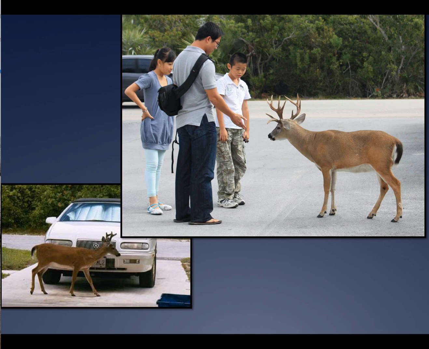They're pretty tame. The most important thing is don't do anything that could hurt them, and don't corner them, don't try to touch them, you don't feed them. But nonetheless, these are miniature deer. And we think that the natural reason that they're small is because they're on an island with limited resources. So my point is, here's an advantage of being small.